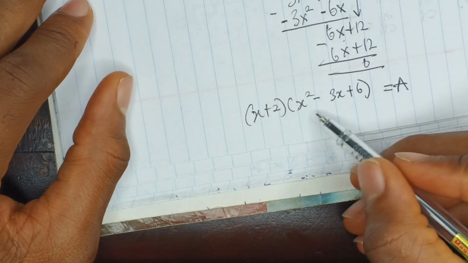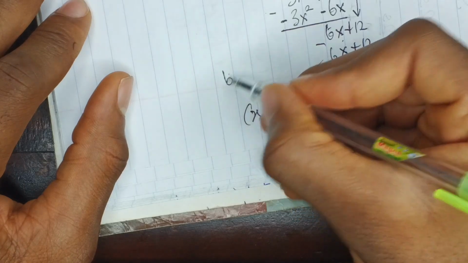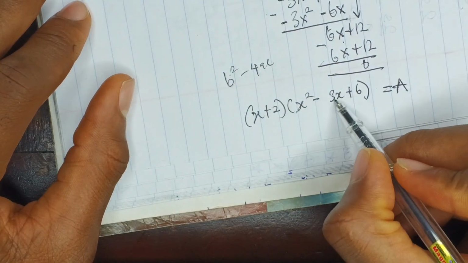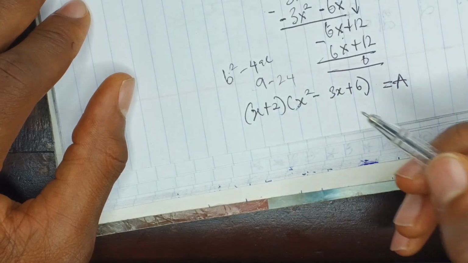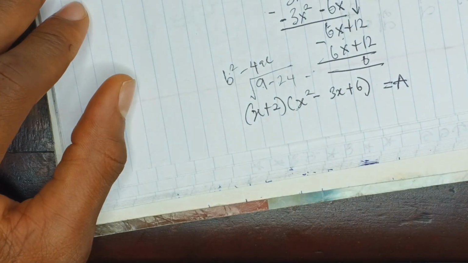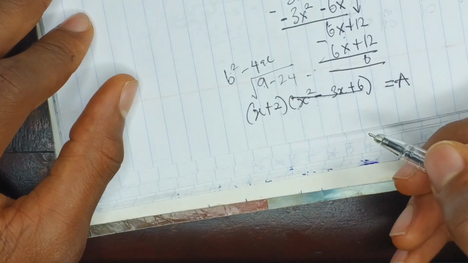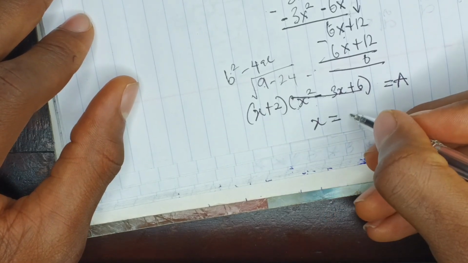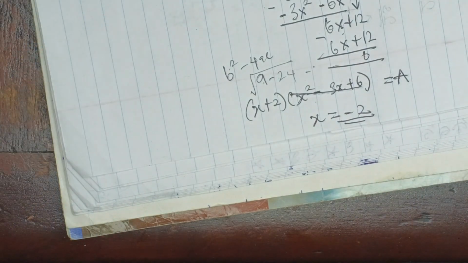Now, let's check, can we factorize this? The answer is no. Because if you do b squared minus 4ac, you have b is negative 3, so you have 9 minus 4 times this, which is 24. Okay, and this is a negative number. You cannot take the square root of a negative number. Alright, because this is not possible, we strike out this. We're only left with x is equal to negative 2, and this is the only solution to this question.